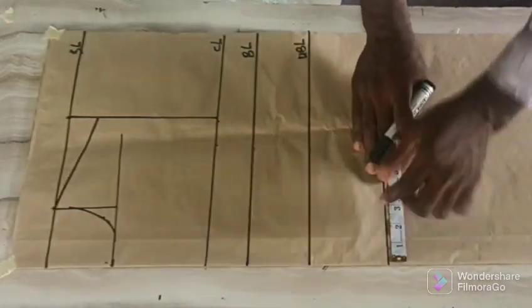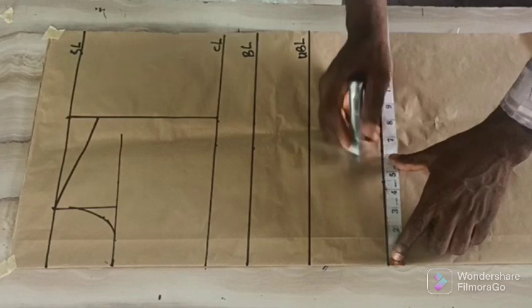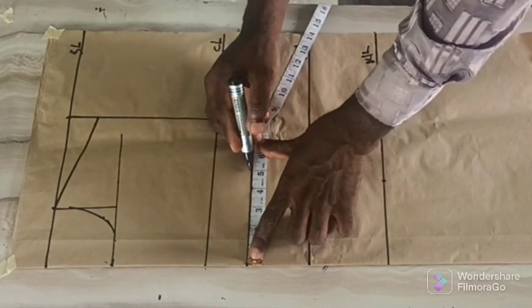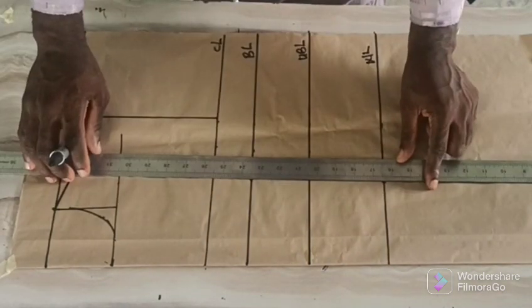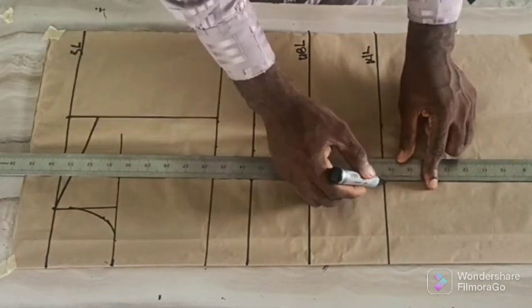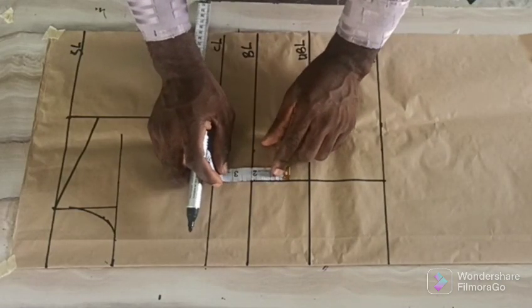Then the next thing we are going to be doing is take the bust span measurement. Our bust span was 8. We divide it by 2, we get 4 inches. So we mark 4 inches at the waistline and at the bust line. We mark it from the waistline to the bust line. So we come down to this point.